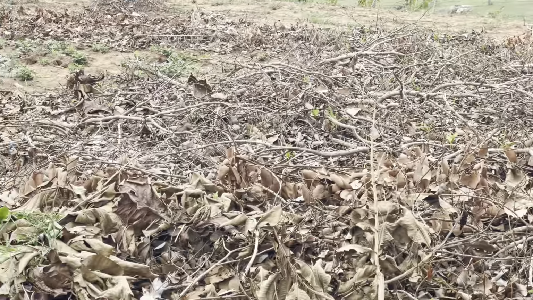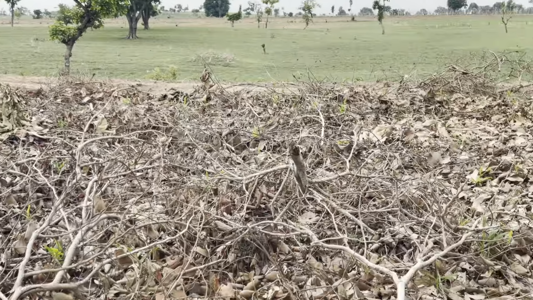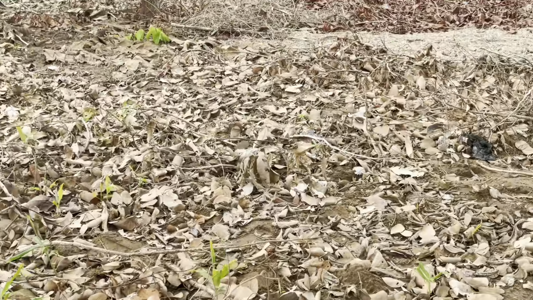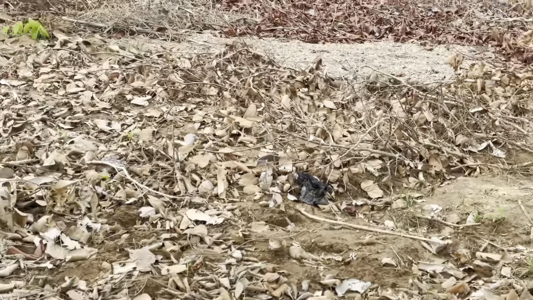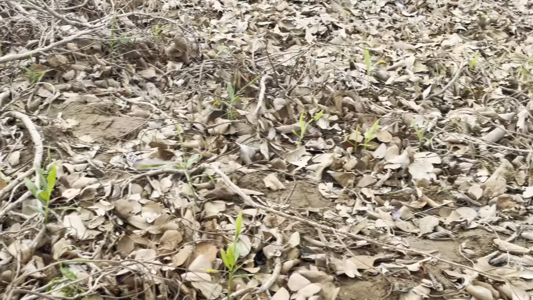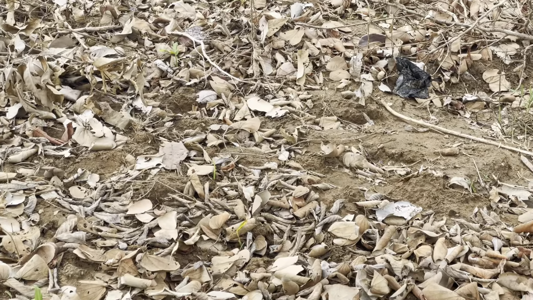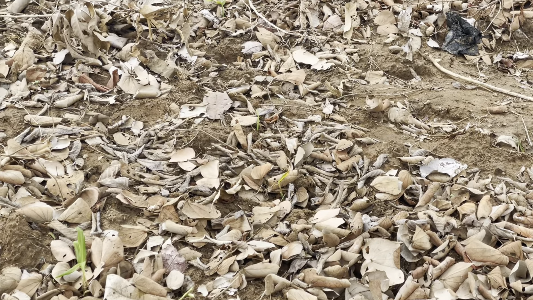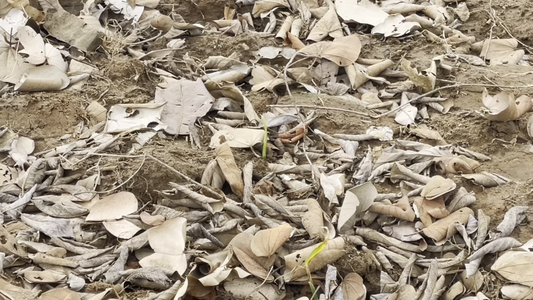The land is green. We trust God for a bountiful harvest. We also said we were going to do some spraying, but we decided to hold on and give them one more week, because some of them are still emerging. That's from the last video. We said we were going to spray, but we want to give them one more week.